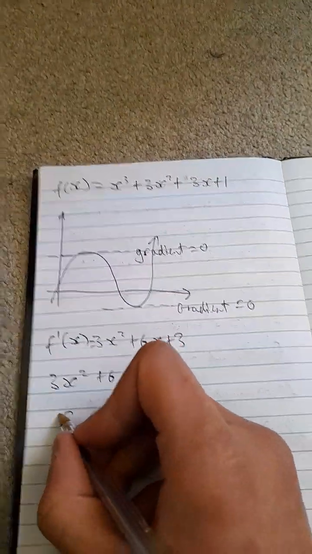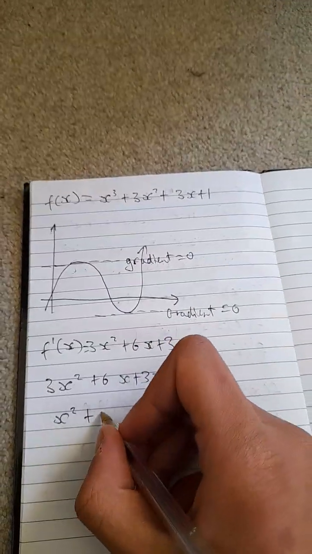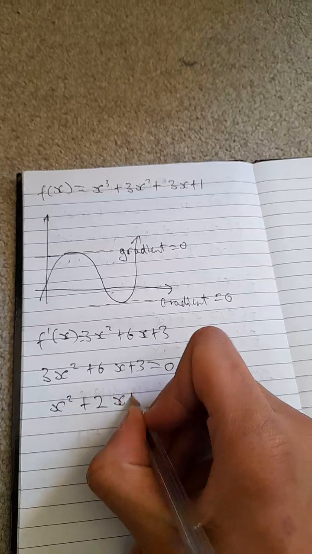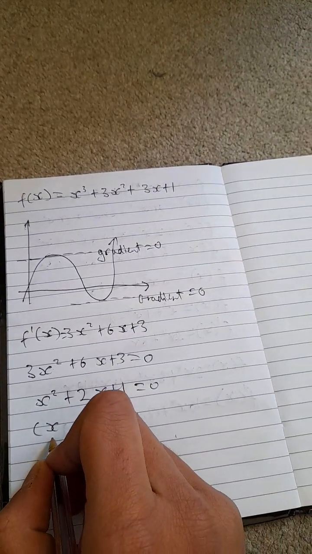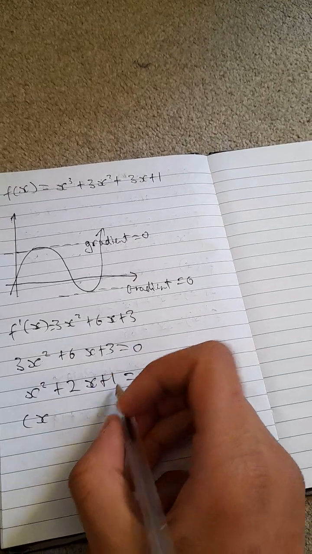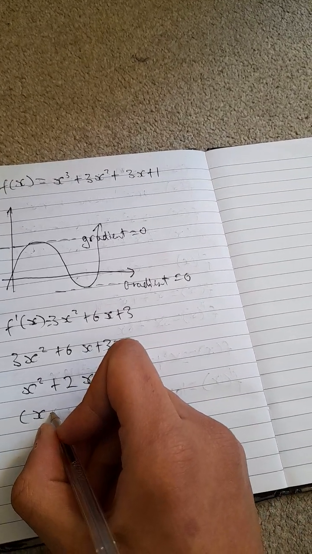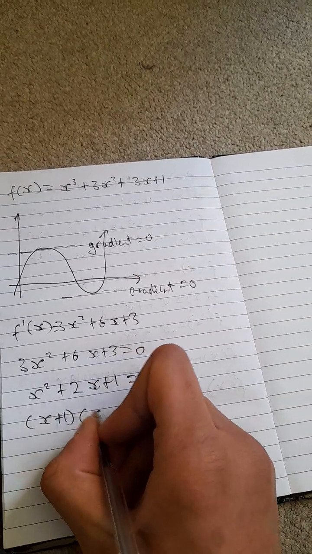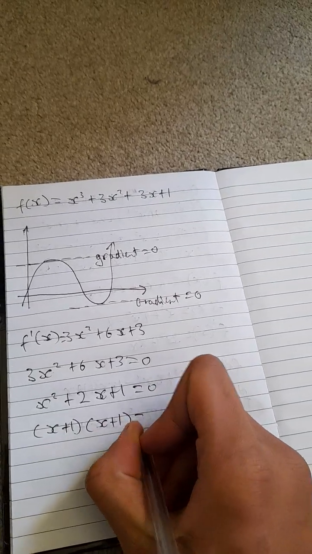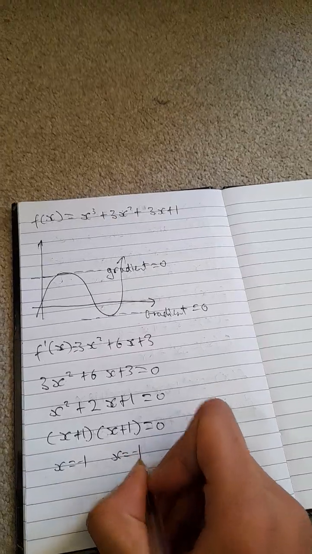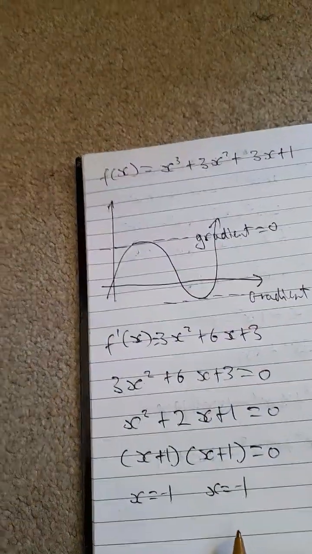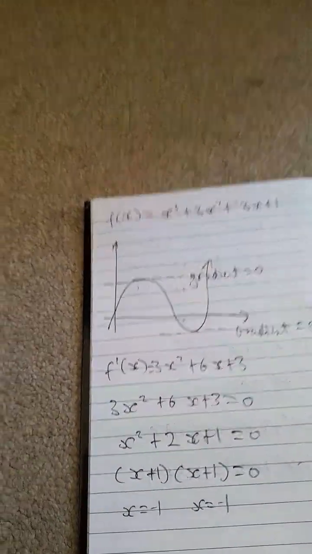To make our lives easy, we can divide all by 3, and that's just going to give us x plus 1, x plus 1 equals 0. So x equals minus 1. Now this graph's a bit special because it only has one turning point, even though it's a cubic graph.